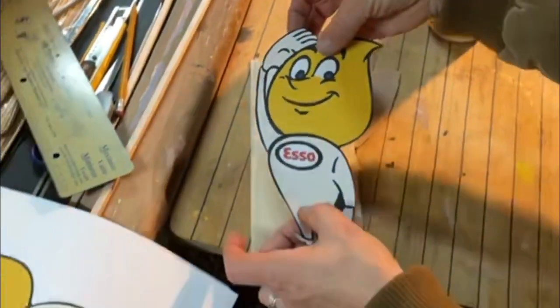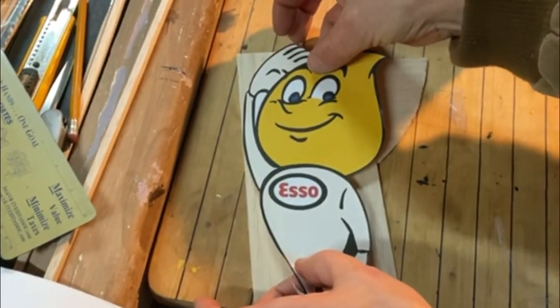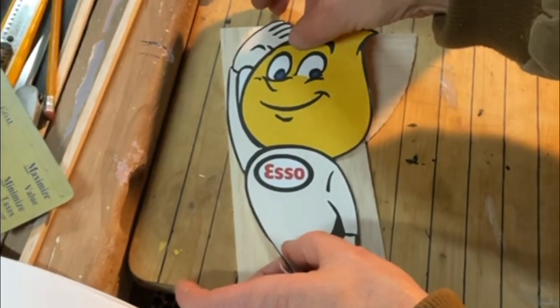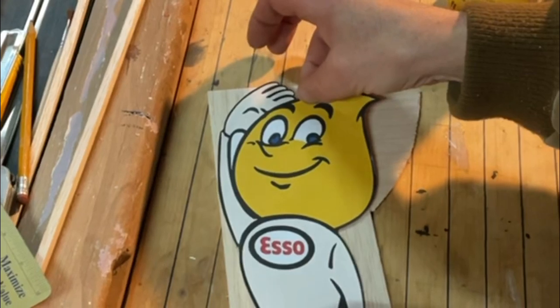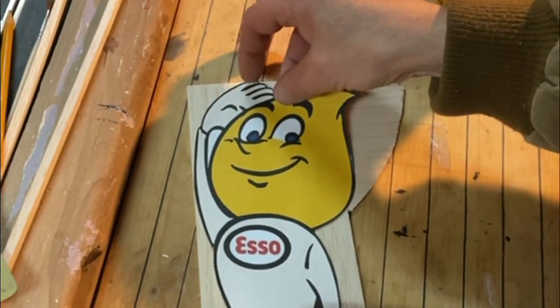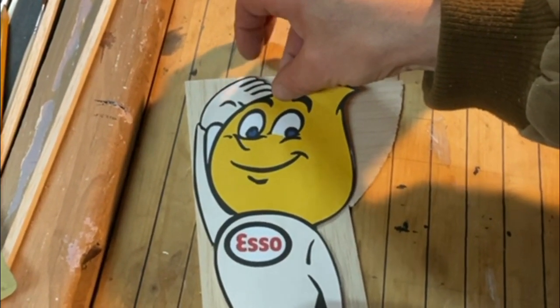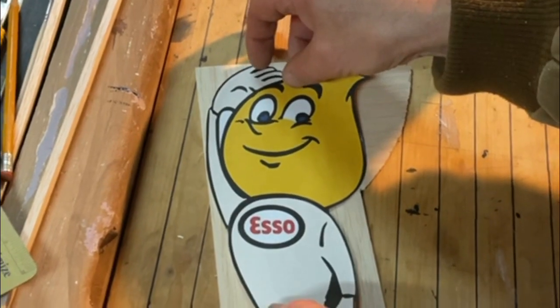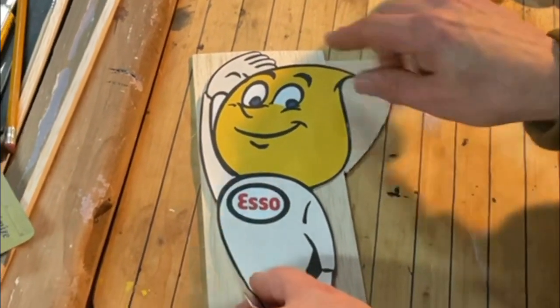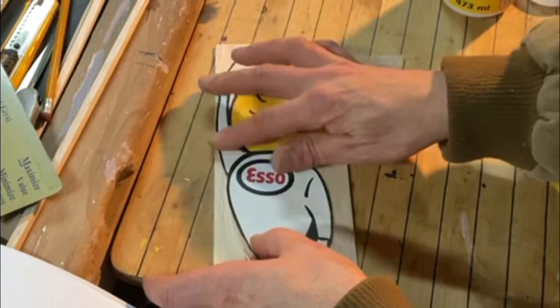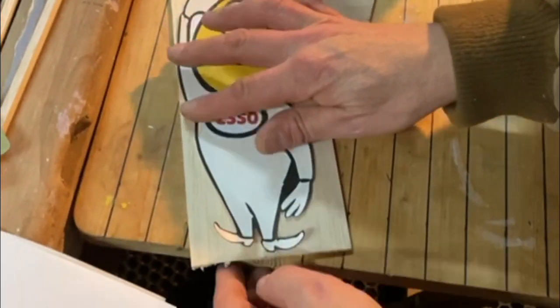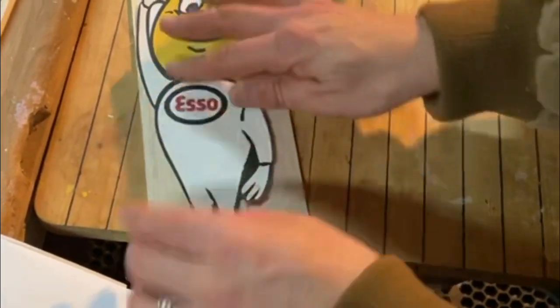So we will now take our Esso guy. You remember how we had it so he was pretty much all the way on the edge, on that upper, and then on the side. So if we bring him right to those areas that we had him before, you can go ahead and get him all laid down.